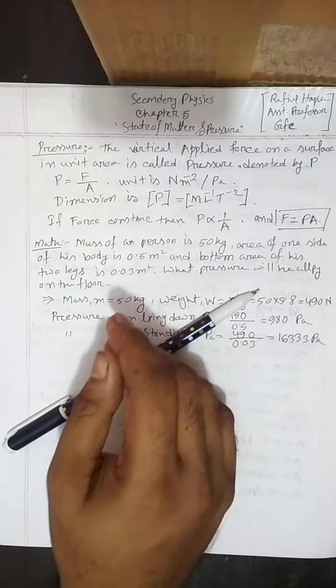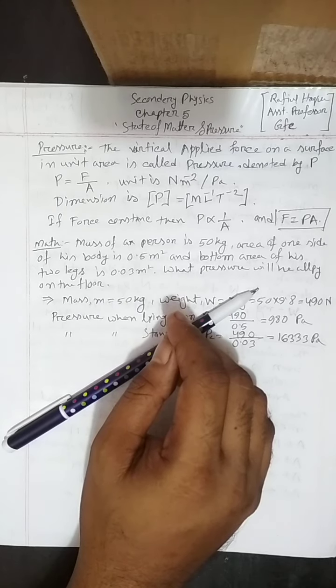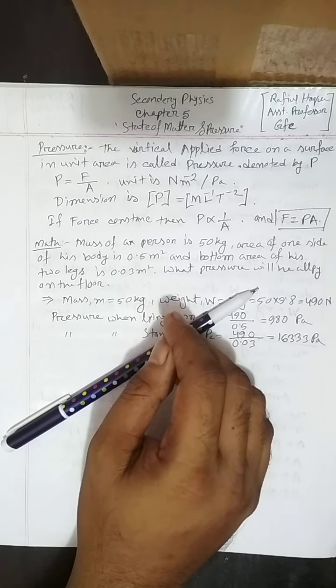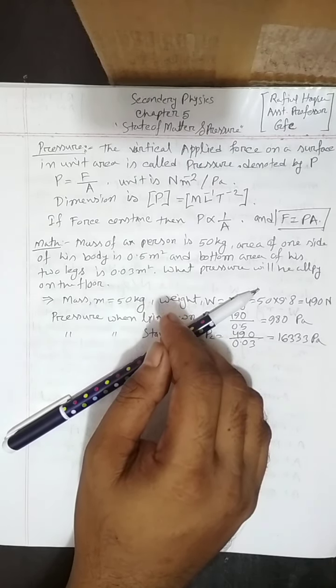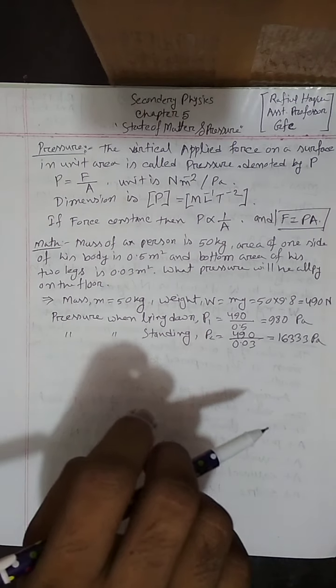Okay. Again, the opposite is also true. If the area over which a force is applied is less, then the pressure increases. The area of the sharp edge of a nail is very small.